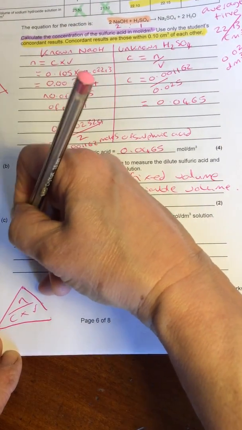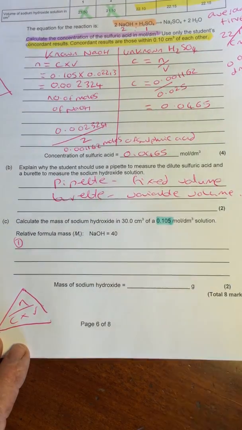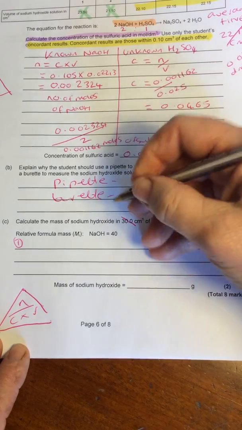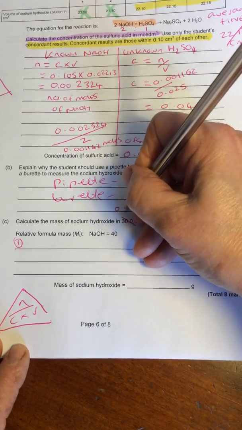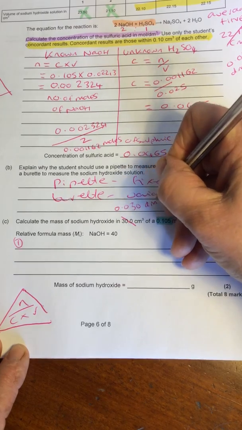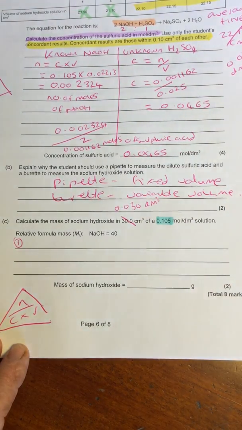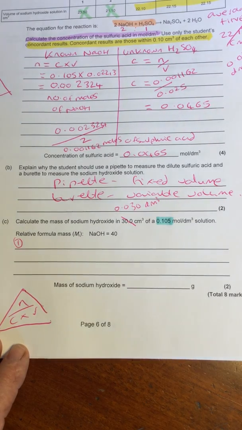Okay, so I'll just put a 1 there. So we've got to remember that we've got to turn all our volumes to dm cubed. Okay, we've got to work out exactly how many moles there are in 30 cm cubed of a solution of 0.15 moles per dm cubed. Okay, because that's a concentration.